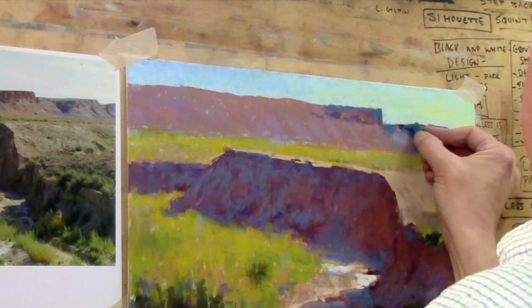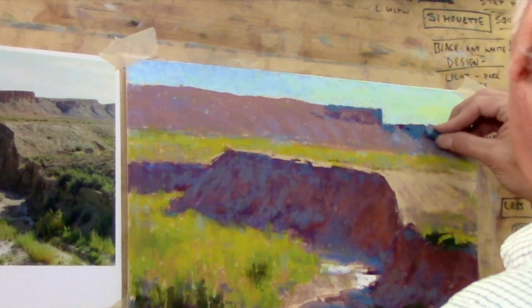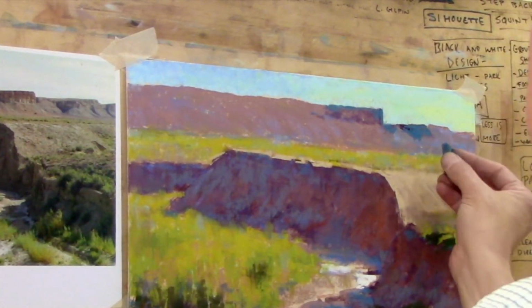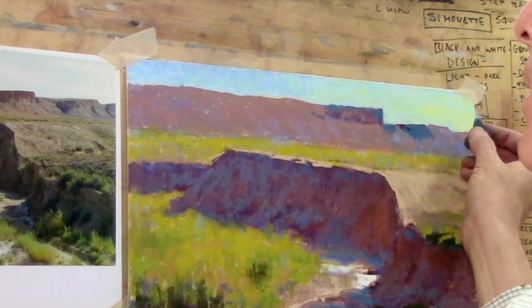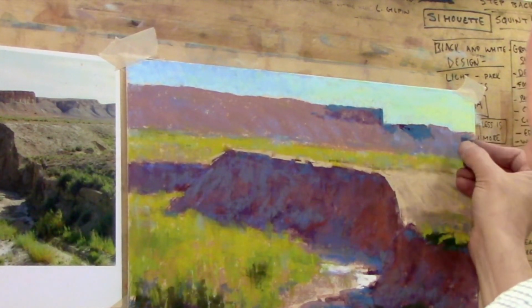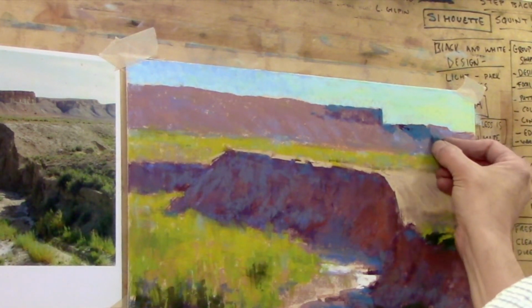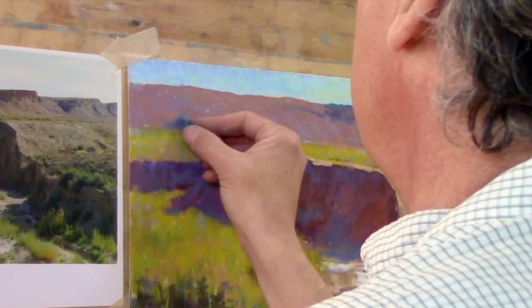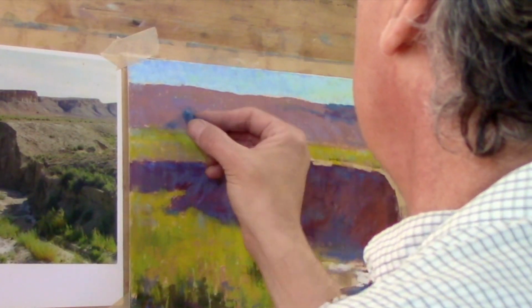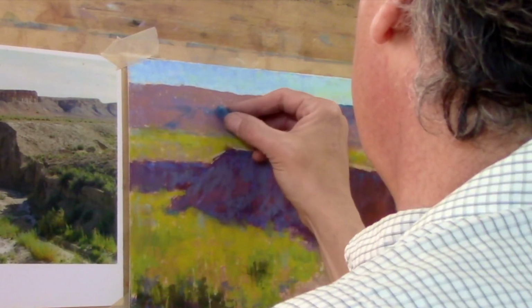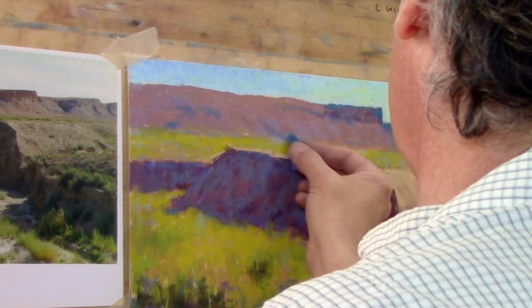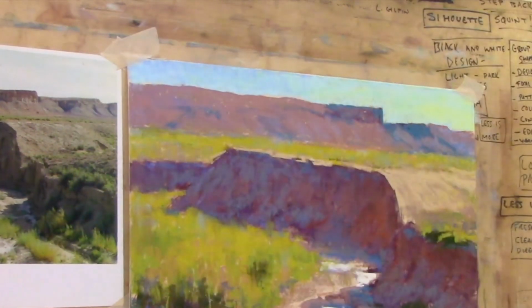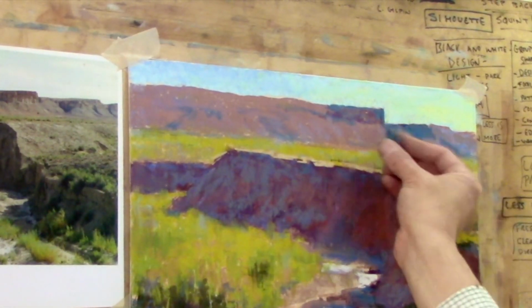So I'm just, this is the drawing phase, you know, it's going from the biggest shape possible to now just defining just an area even. It doesn't have to be the whole thing. So the marks here, I'm just sort of emulating that plane change.